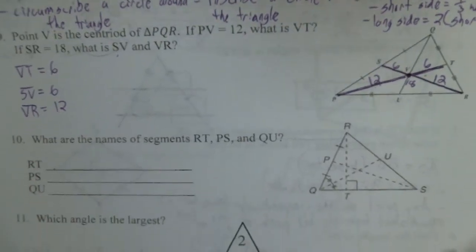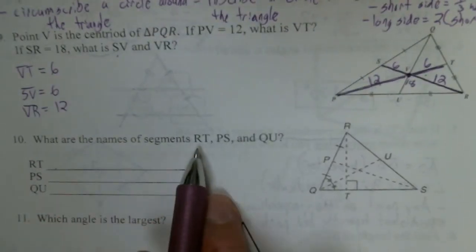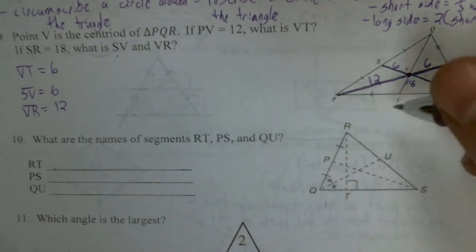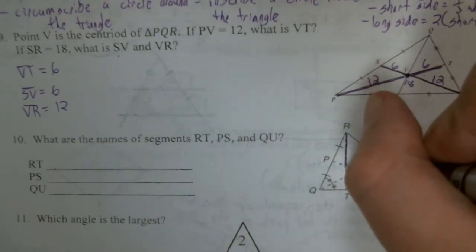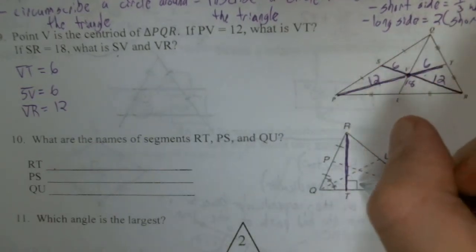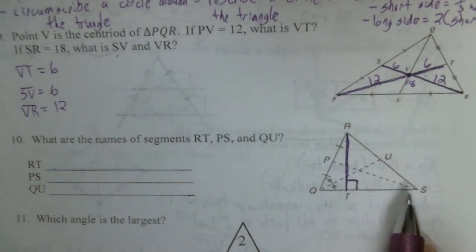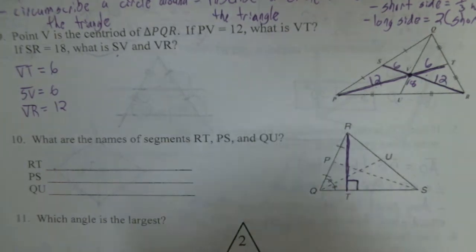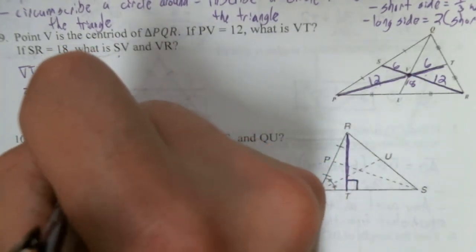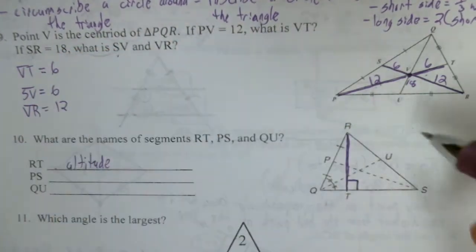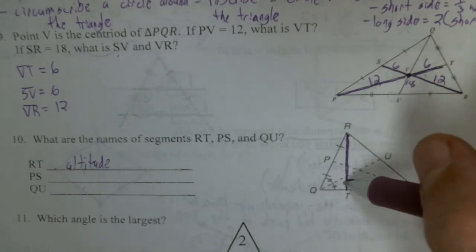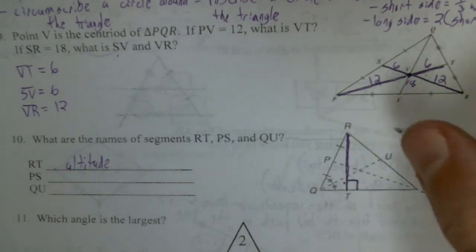All right, number 10, what are the names of segments RT, PS, and QU? RT, this guy right here. The only thing I see with RT is a box. I don't have any ticks. So if I see just a box, that's going to be the altitude. It starts from the vertex and goes to the opposite side, forming a 90-degree angle.